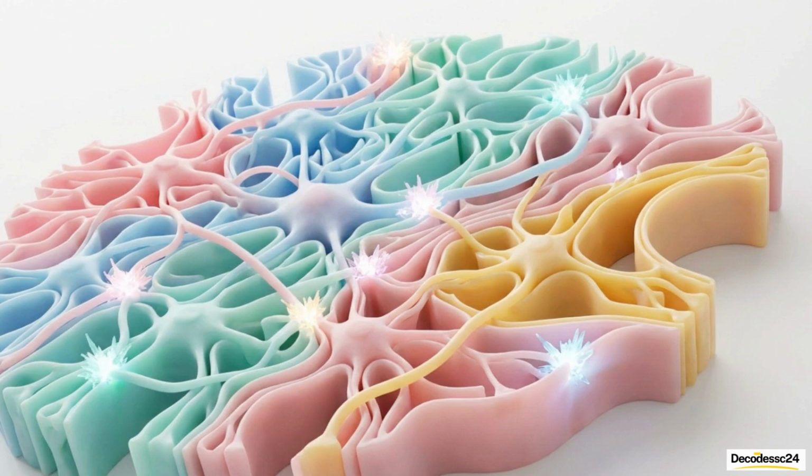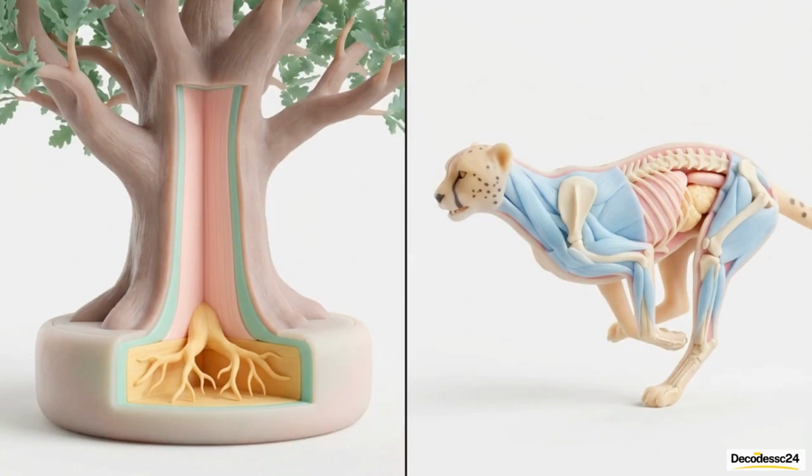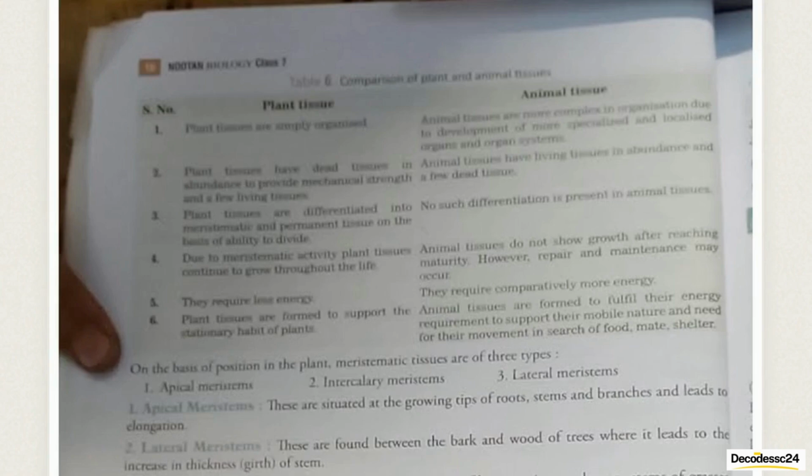By firing electrical impulses across this network, it turns a heavy collection of bone and blood into an interactive, self-aware organism. Stepping back from the microscope, the engineering choices we've observed highlight the ultimate evolutionary divide between a stationary plant and a mobile animal. This comparison table summarizes the split perfectly. Plant tissues are largely dead at maturity, using minimal energy to provide rigid, stationary support. Animal tissues are living, highly complex, and burn massive amounts of energy to sustain constant movement and hunting.